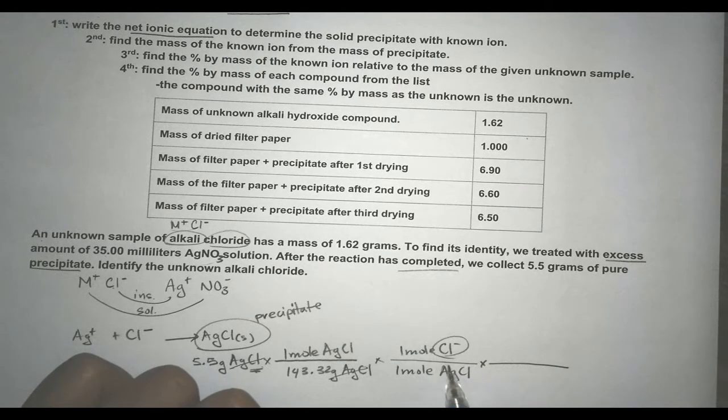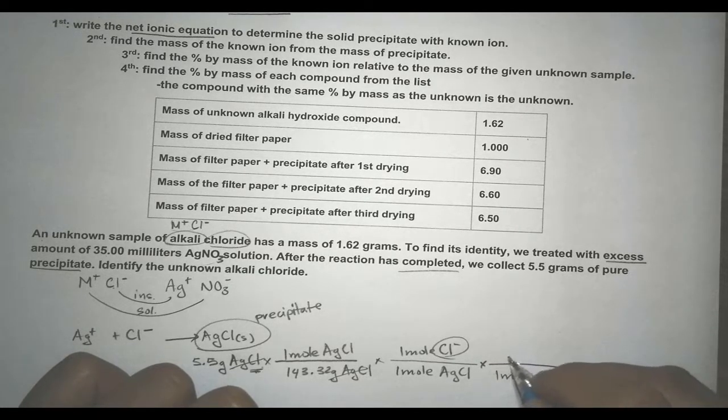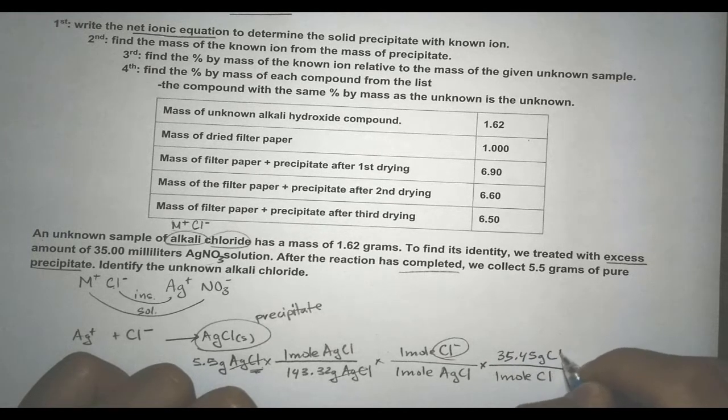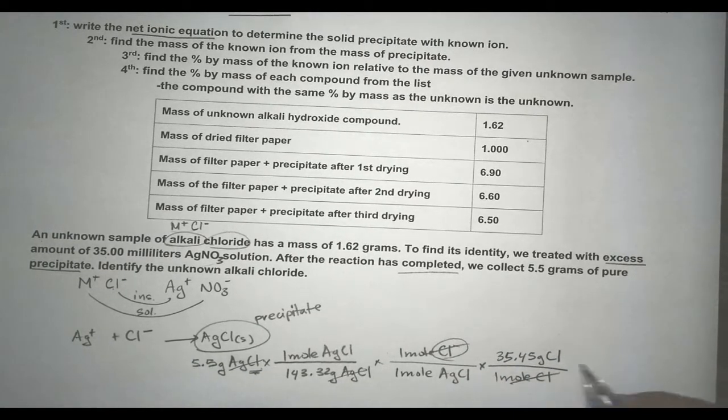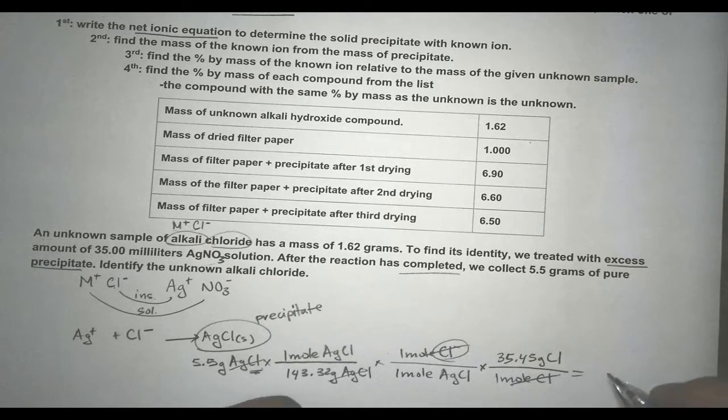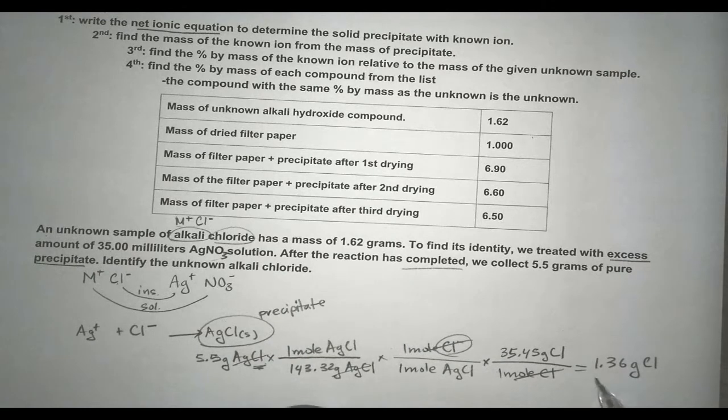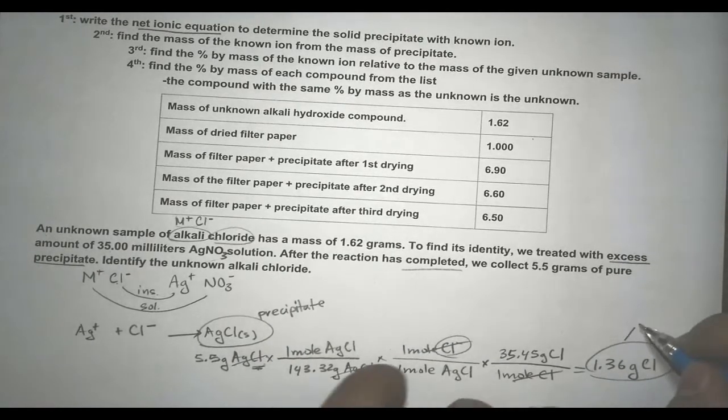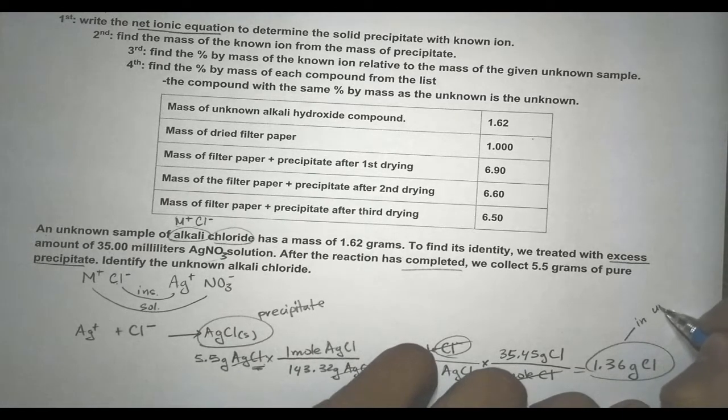From there, we are going to solve for Cl specifically. In this case, I have 1 mole of Cl, using the molar mass. It doesn't matter if it's ions or not, because the electrons are extremely small. It doesn't affect the mass of the ions. So here we have the molar mass of chlorine from the periodic table, 35.45 grams of Cl. Then moles of Cl cancel out, and we plug everything into the calculator and we get 1.36 grams of Cl. This is the mass of Cl in your unknown sample as well.